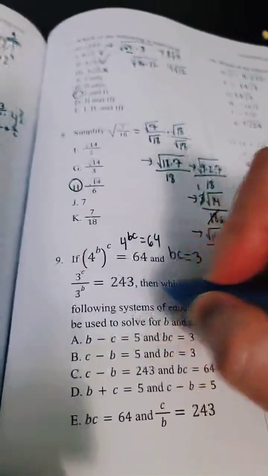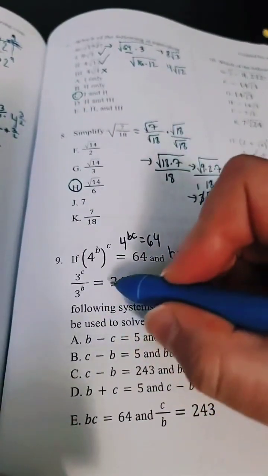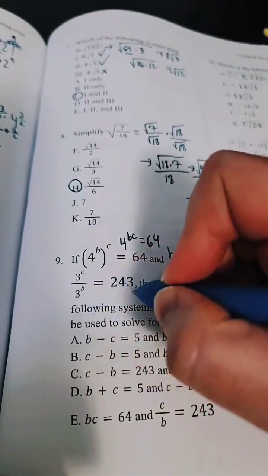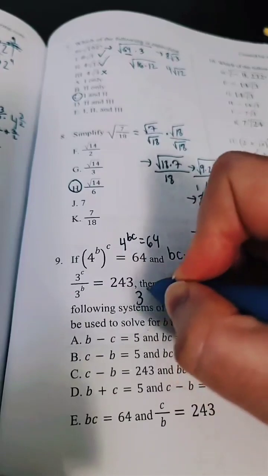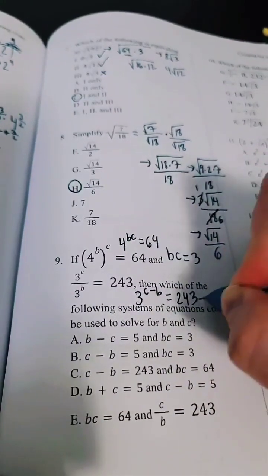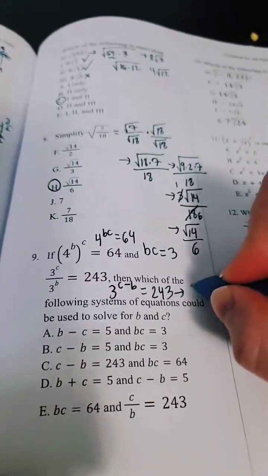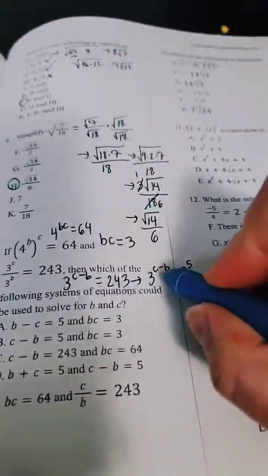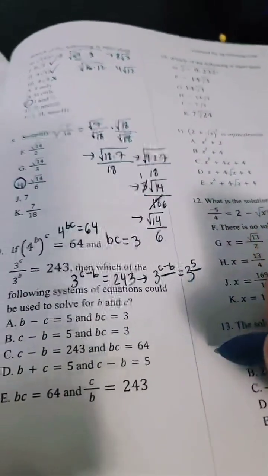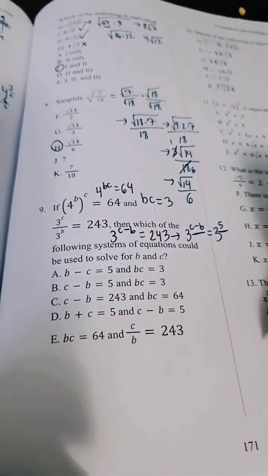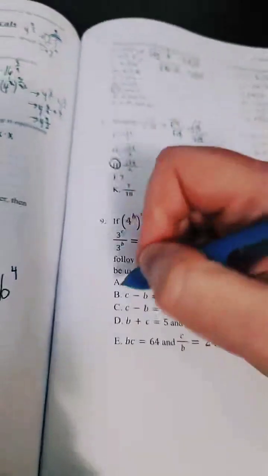So then let's go to the next part over here, which says that we have like bases, and we're going to use quotient rule because we're dividing in between, which says that we subtract the exponents. So then it would be 3 to the c minus b is equal to 243. Well, 243 is the same thing as 3 to the 5th power. So we could say 3 to the c minus b is equal to 3 to the 5th power, meaning that c minus b has to equal 5 for this to be true. So we're looking for bc equals 3 and c minus b has to equal 5. So that would be b right over here.